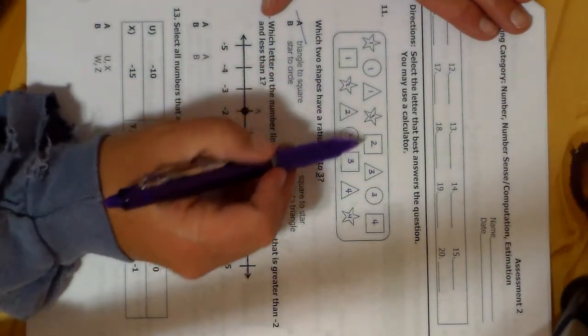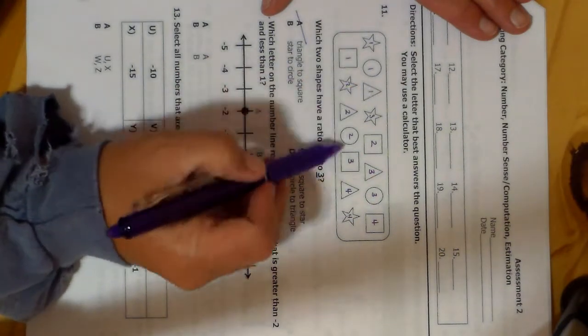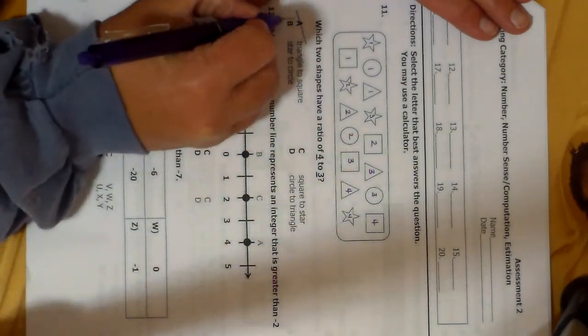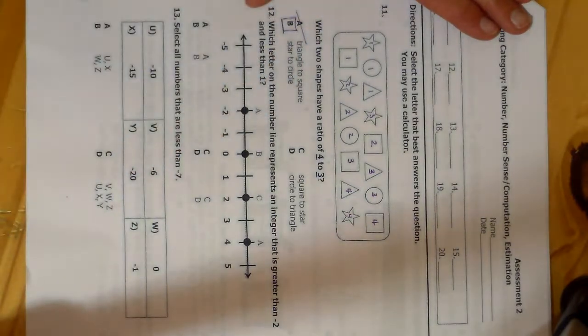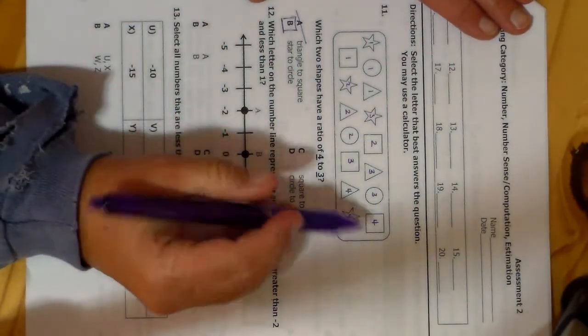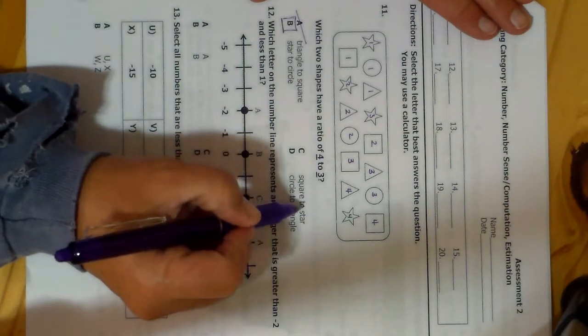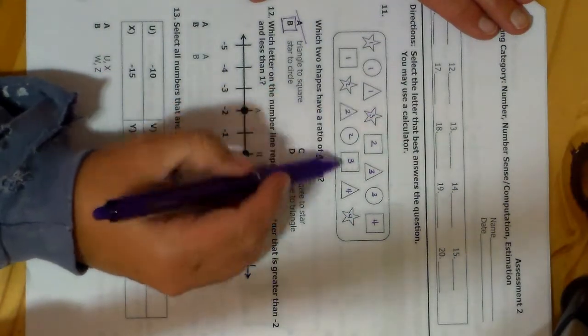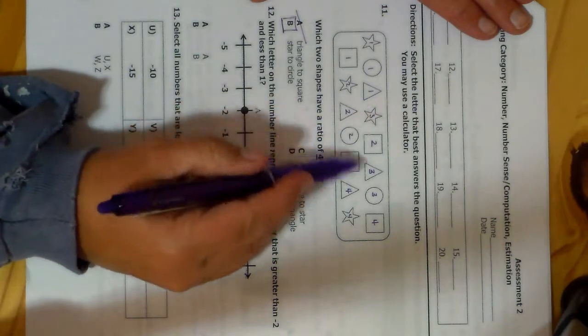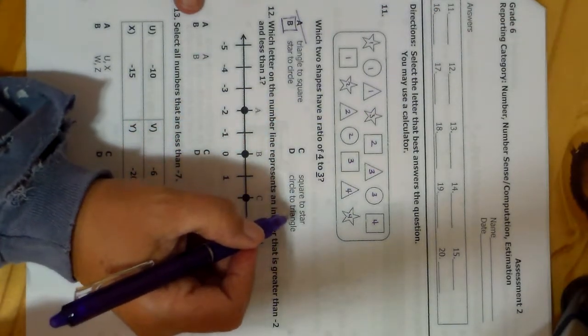Stars to circles. So there has to be 4 stars. Are there 4 stars? Yes, there is. Are there 3 circles? 1, 2, 3 circles. So your correct choice for a ratio of 4 to 3 would be stars to circles. Check the squares. There are 4 squares, but there are also 4 stars, so that doesn't work. Circles, there are 1, 2, 3 circles, and there are 1, 2, 3, 4 triangles, so that does not work.